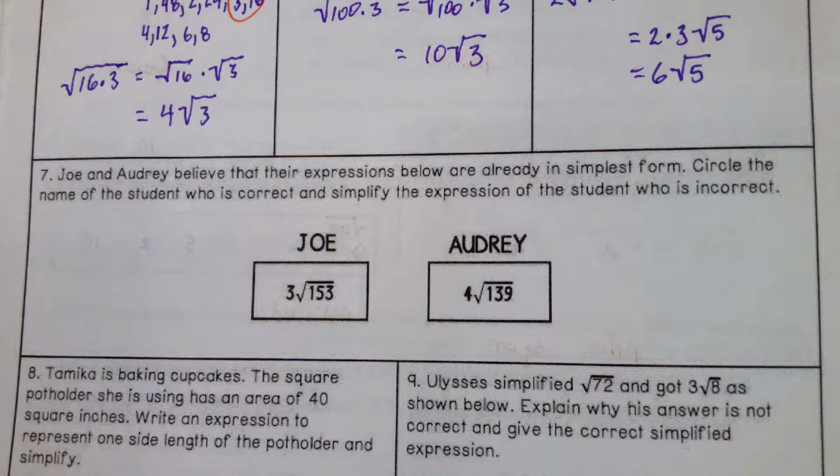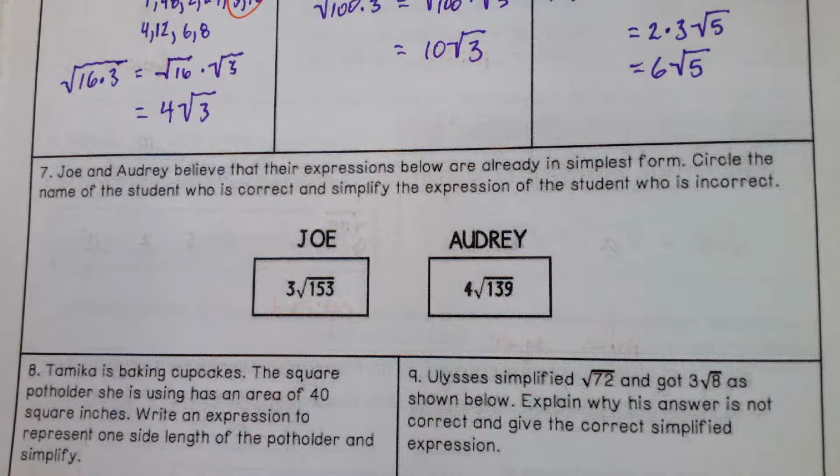Here is number 7. Joe and Aubrey believe that their expressions below are already in simplest form. Circle the name of the student who is correct and simplify the expression of the student who is incorrect. So someone is not correct.